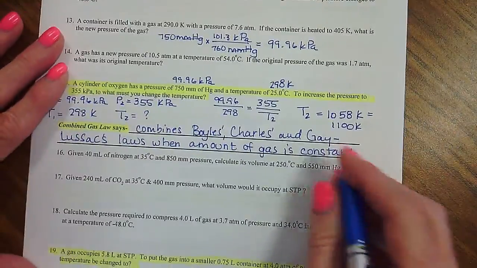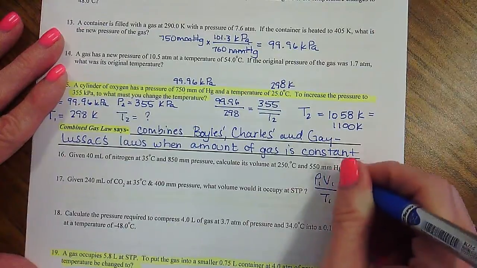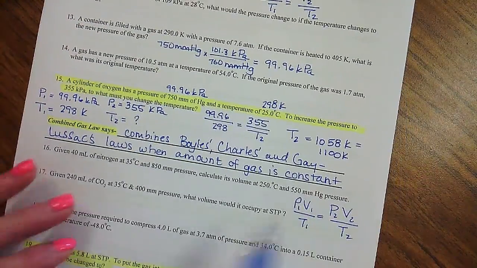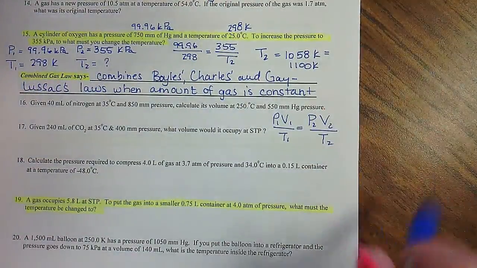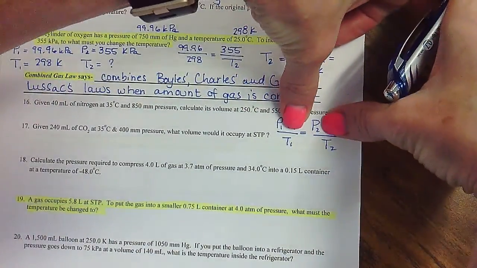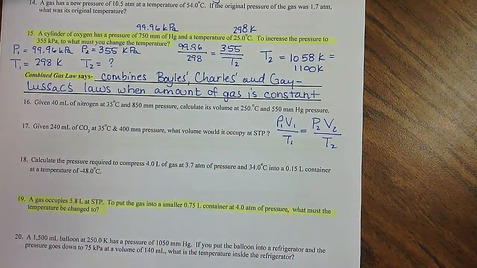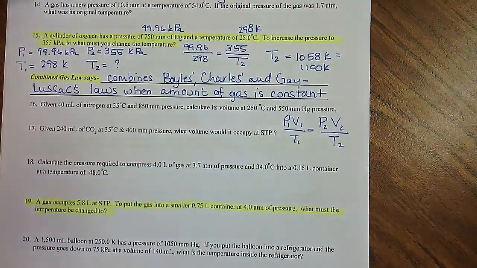Alright, so the combined gas law is kind of neat. It combines all the variables. P1 V1 over T1 equals P2 V2 over T2. And this is a neat formula because, let's say I want to calculate Gay-Lussac's law. I know that in Gay-Lussac's law, volume is held constant. So if you take the combined gas law and you cover up the V's, look, you have Gay-Lussac's law. If you know that Boyle's law holds temperature constant, look, P1 V1 equals P2 V2. It's pretty neat how that works out.